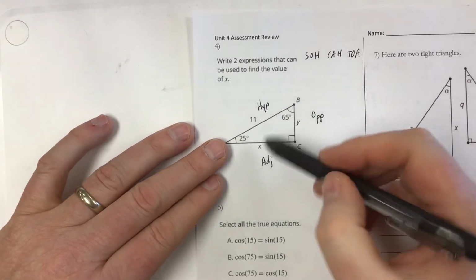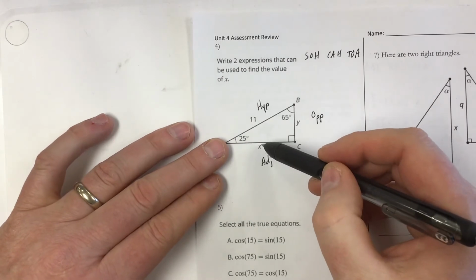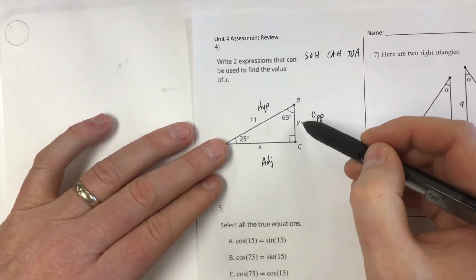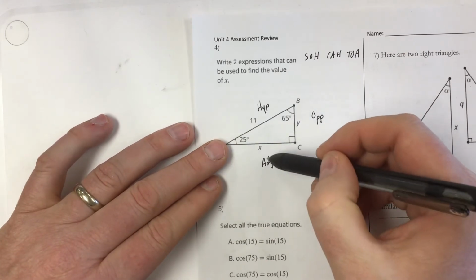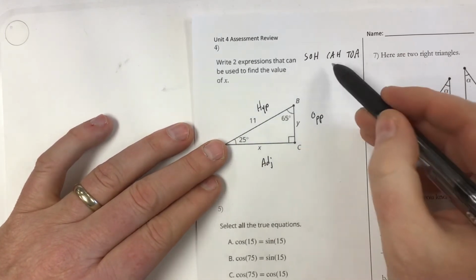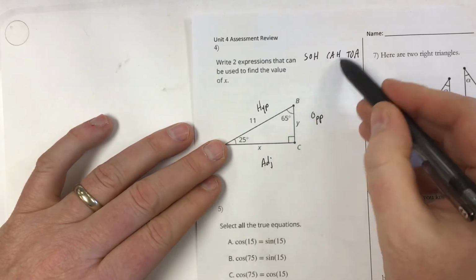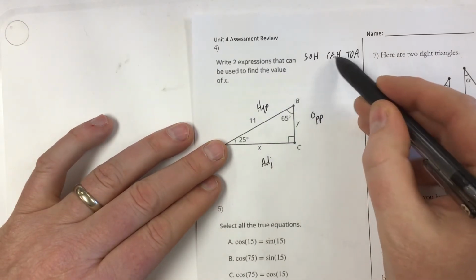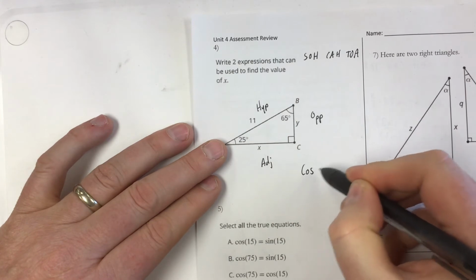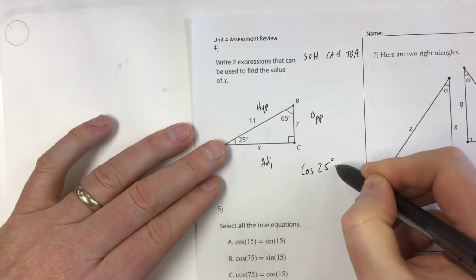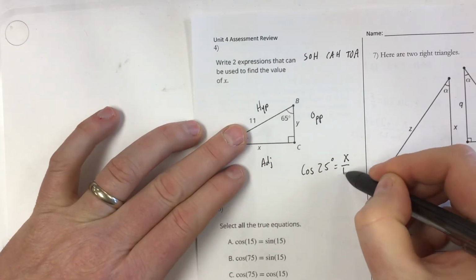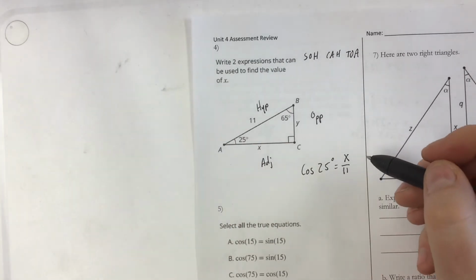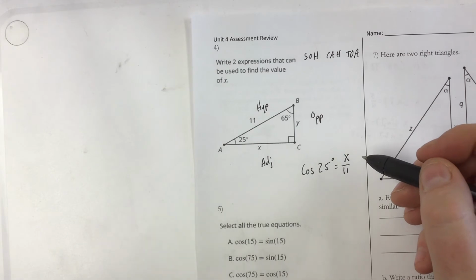So now I've labeled hypotenuse, opposite, and adjacent, using the 25 degrees as my reference angle. If I'm trying to solve for x, I don't know this side, so I can't use that. I can use the 11 though. So if I'm trying to solve for x, that's adjacent and hypotenuse, and that would be cosine, adjacent over hypotenuse. So the cosine of 25 degrees is equal to the adjacent, which is x, divided by the hypotenuse, which is 11. So that's one of the two expressions that can be used.